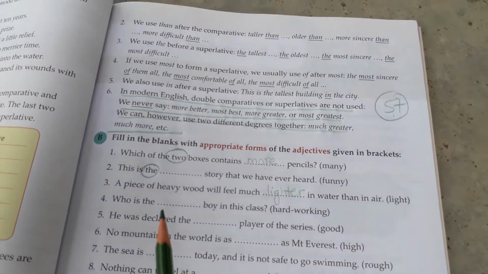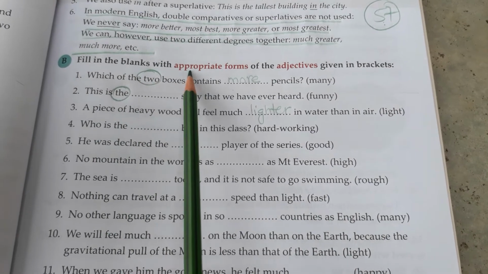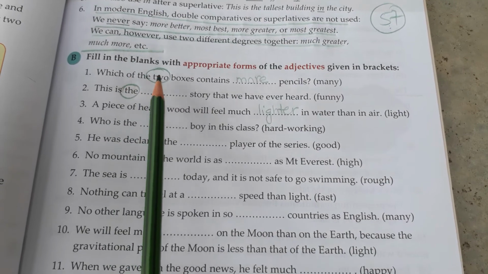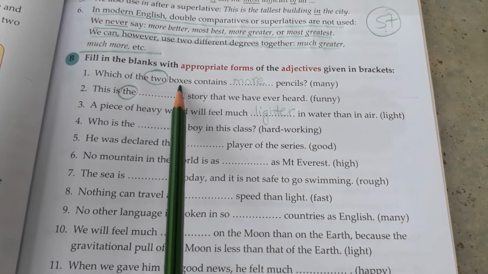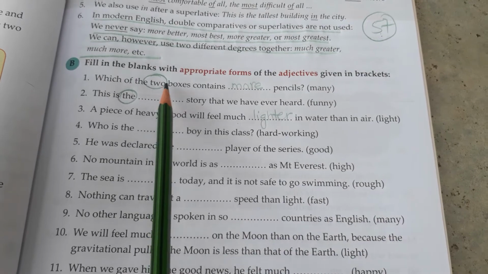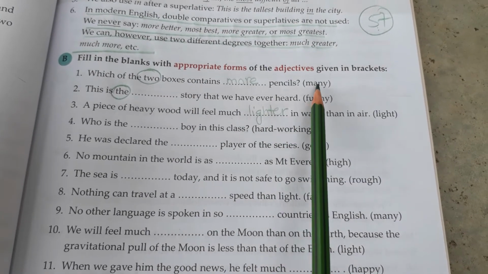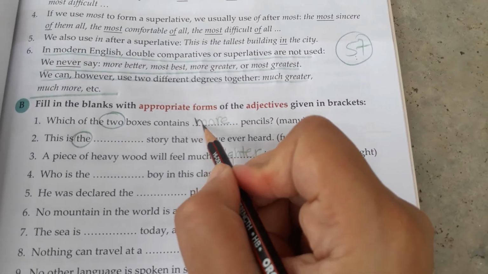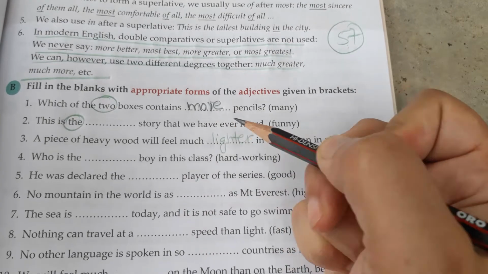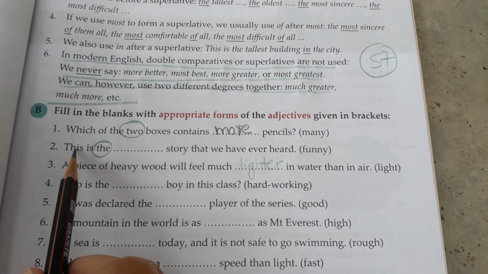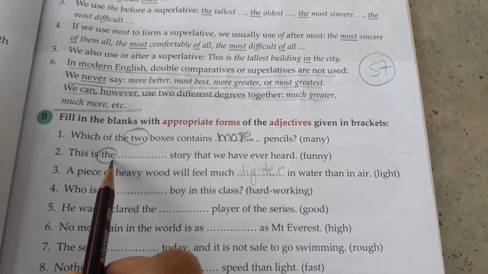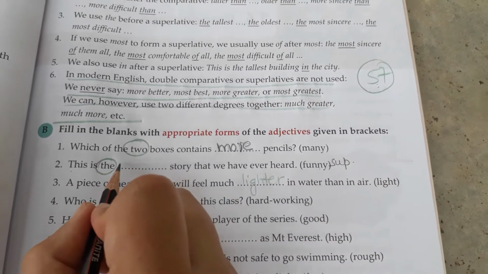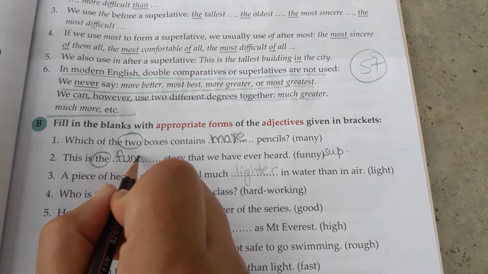Then here is your exercise B, fill in the blanks with the appropriate forms of the adjectives given in brackets. Like, which of the two boxes we are talking about? The two boxes means we will talk about the comparative degree. Contains dash pencils, many, so in place of many, the comparative of many will be more. Then funny, funnier, funniest.